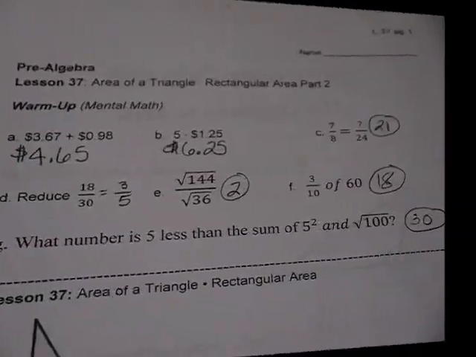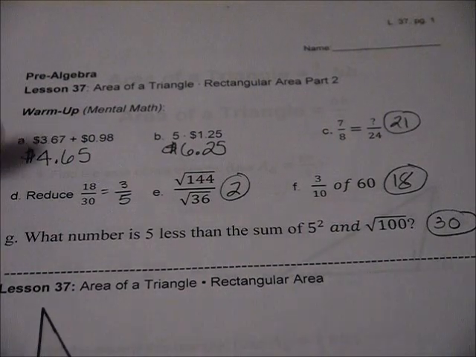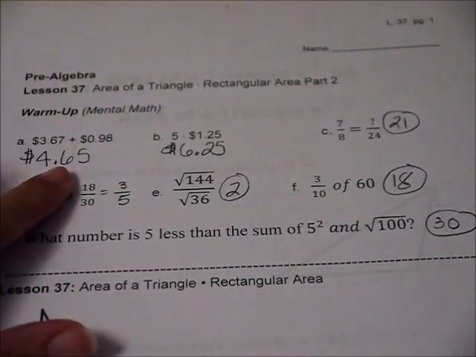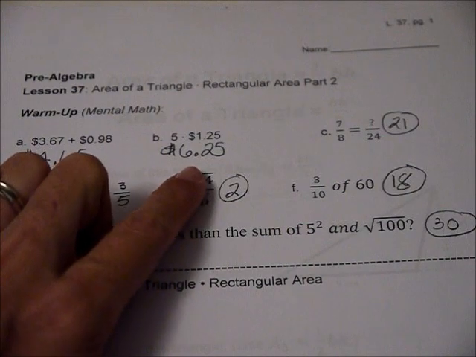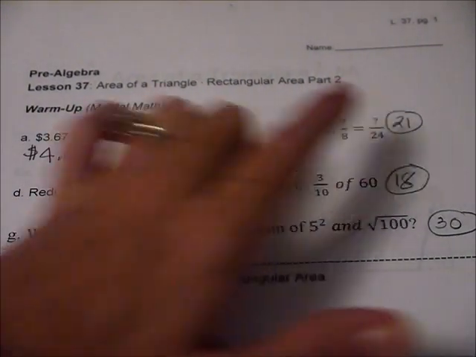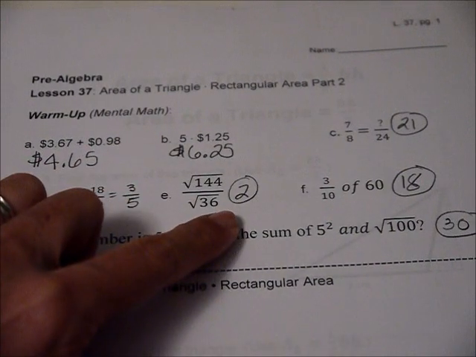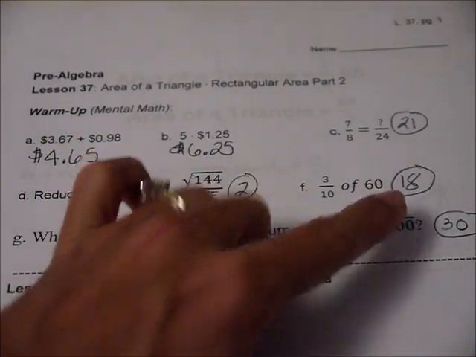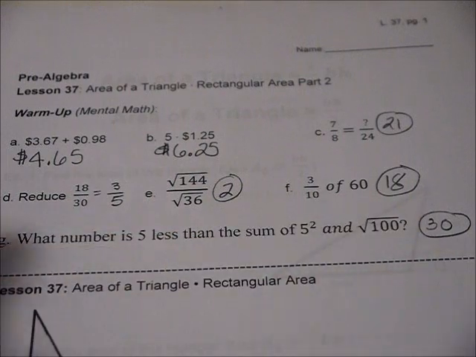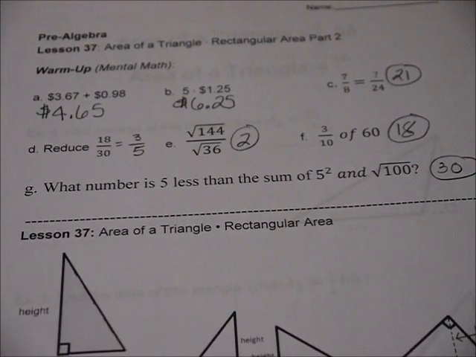All right, there you are with the answers to the warm-up. Go ahead and look at them and double check. We've got 465, $6.25, 21. This reduced to 3/5. This is 2, and this is 18. And then we get 30. So good job if you got all of those correct.